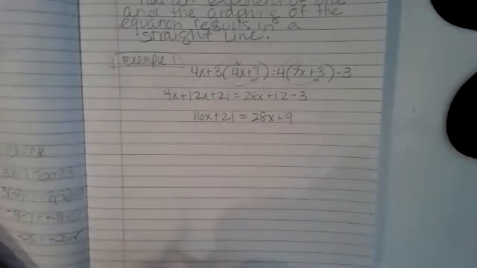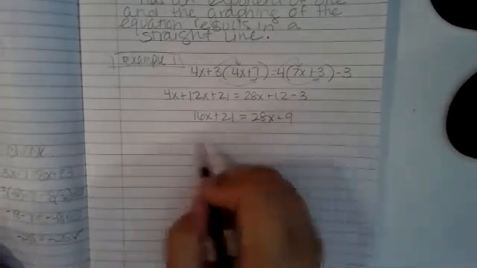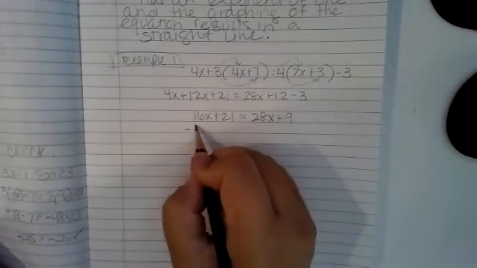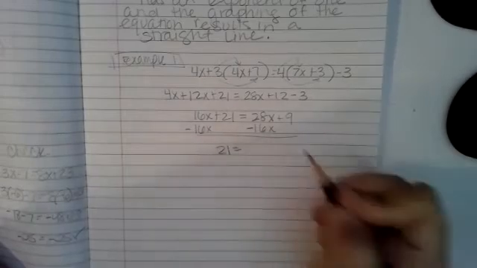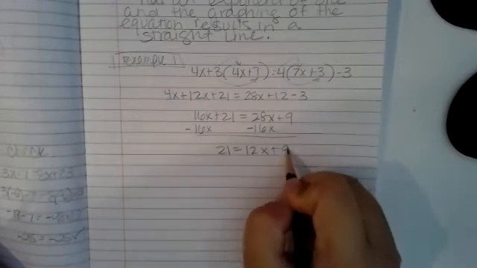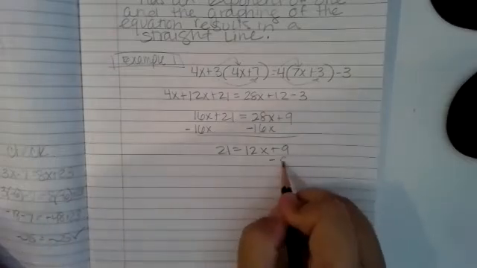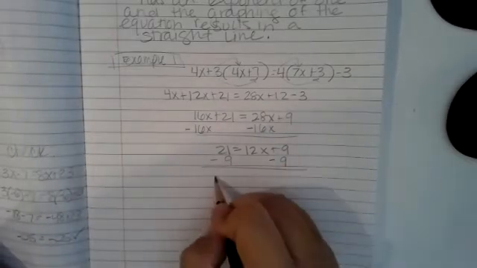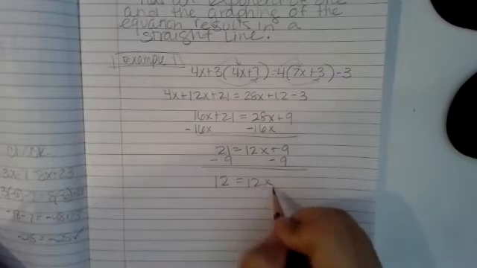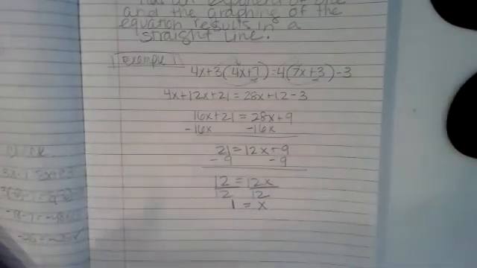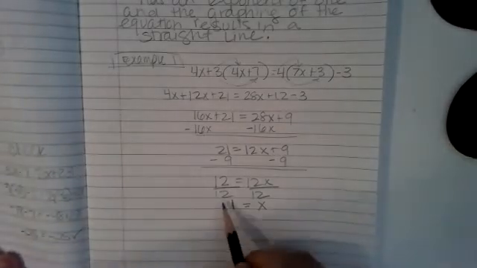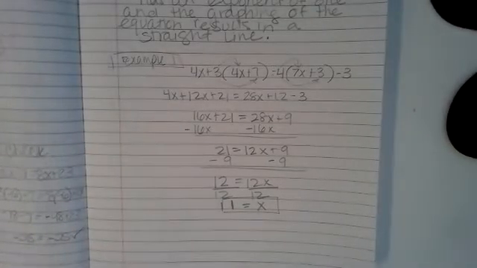From here, I need to get my variables all to one side in order to isolate them. So I'm going to subtract 16x, and I'm going to subtract 16x. 21 equals, this makes 12x plus 9. So minus 9 minus 9. This makes 12 equal to 12x, divide by 12, divide by 12, x equals 1. And then I would go ahead and I would box this. Then I need to obviously do a check to verify that this is correct.